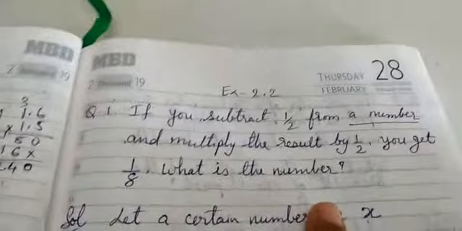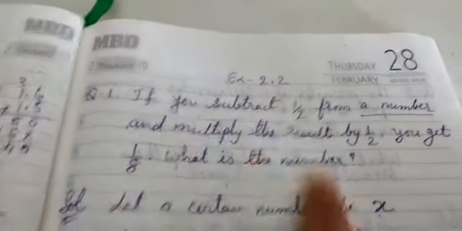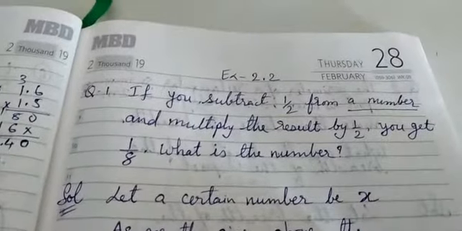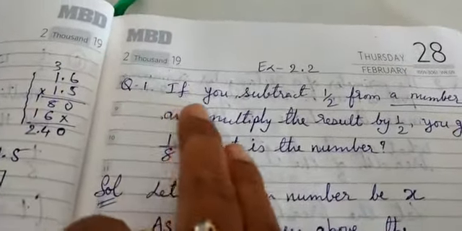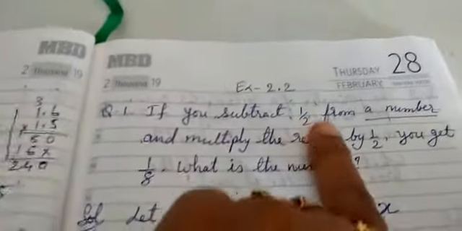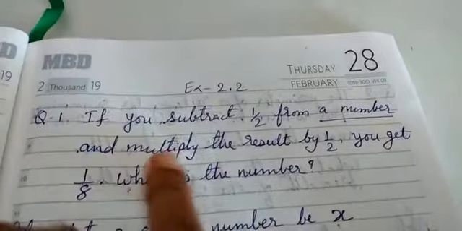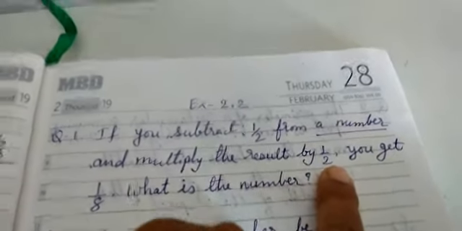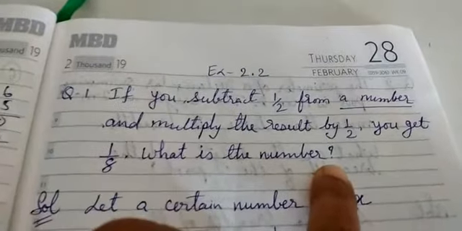Let's move on to the word problem. Exercise 2.2. You can see question number 1. If you subtract 1 by 2 from a number and multiply the result by 1 by 2, you get 1 upon 8. What is the number?